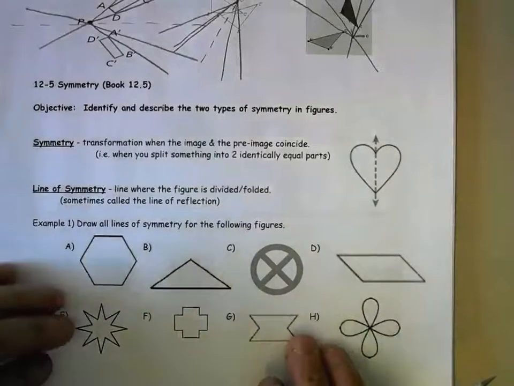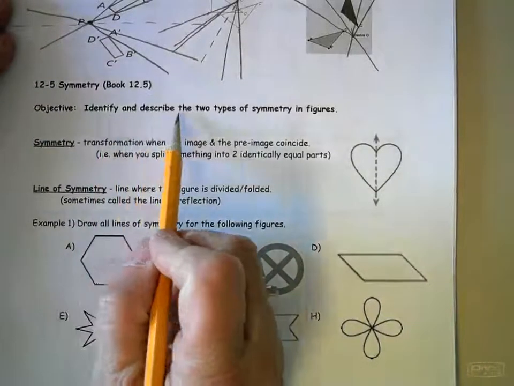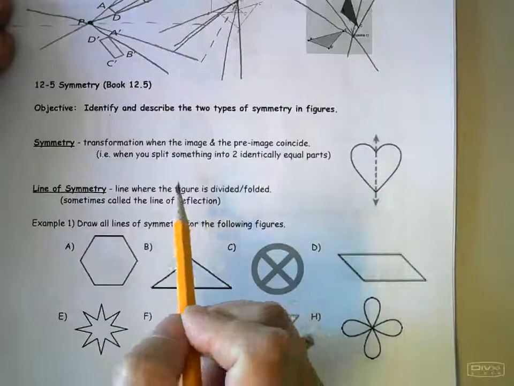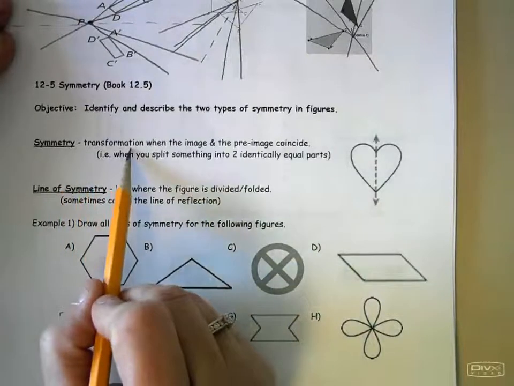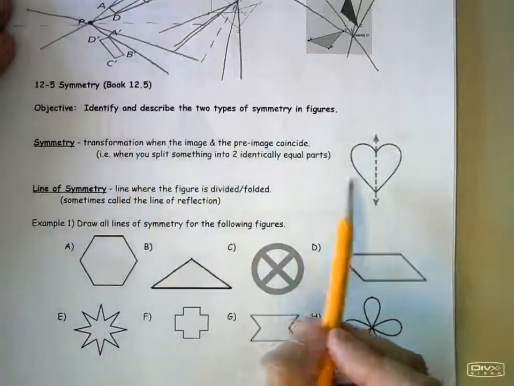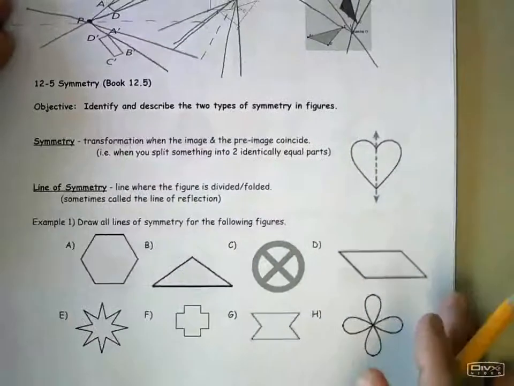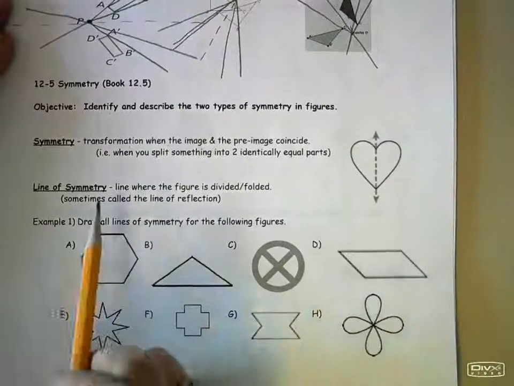Chapter 12, Section 5 is symmetry, and our objective is to identify and describe the two types of symmetry in figures. Symmetry is a transformation where the image and the pre-image coincide. We start out here with line symmetry, just like this heart here. That's a line of symmetry.